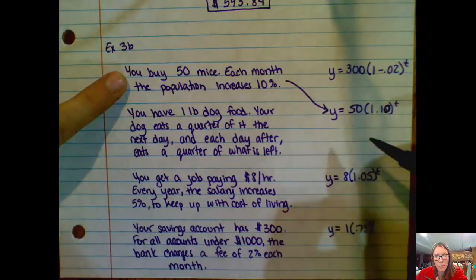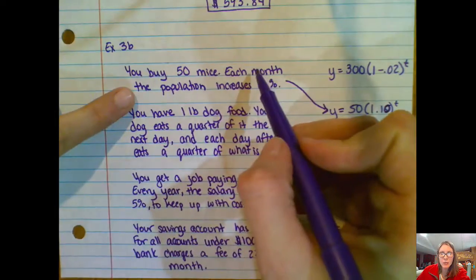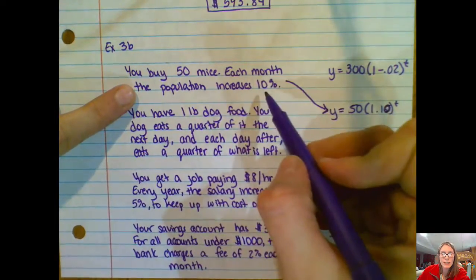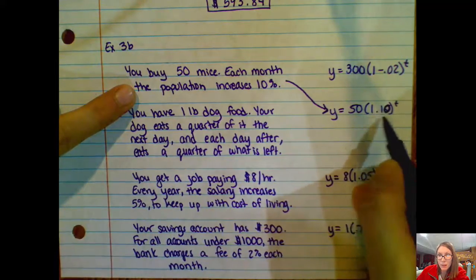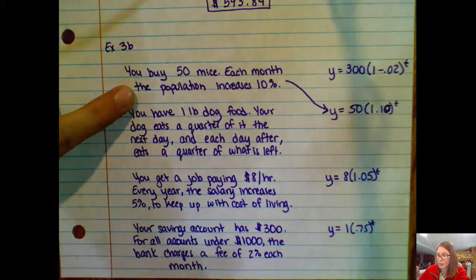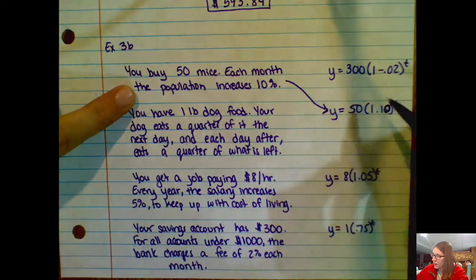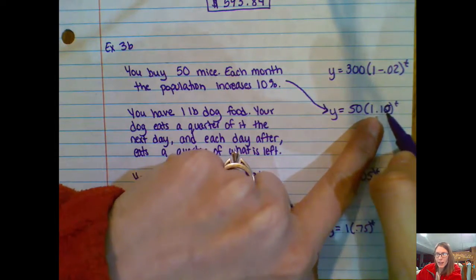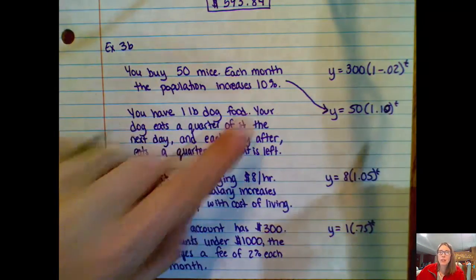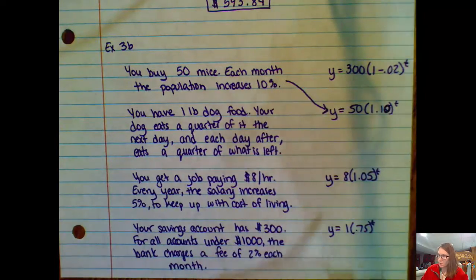But let's think through the rest, okay? Each month, the population increases 10%. Because this b value is more than 1, that tells me that our population is increasing. We have exponential growth. And the 0.10 here is the 10% that our population is increasing by.